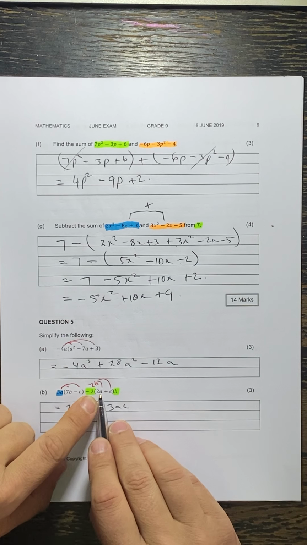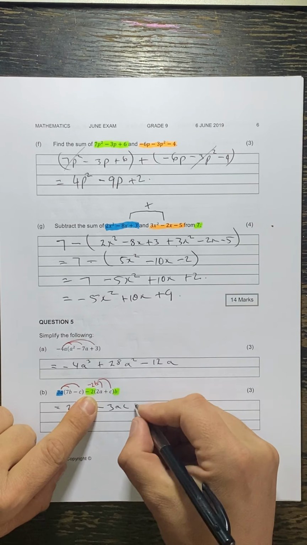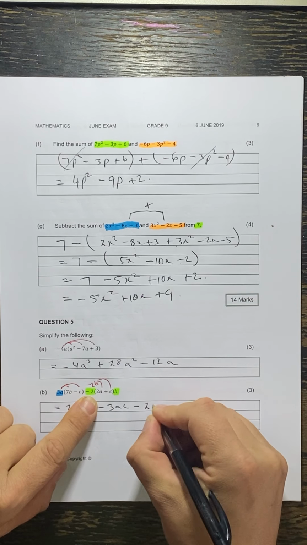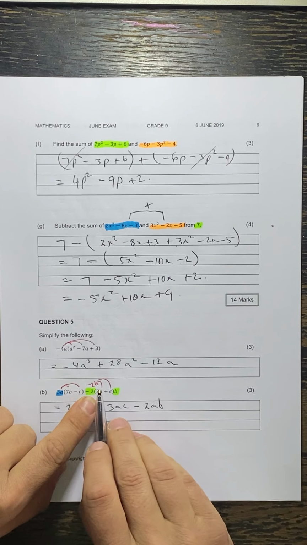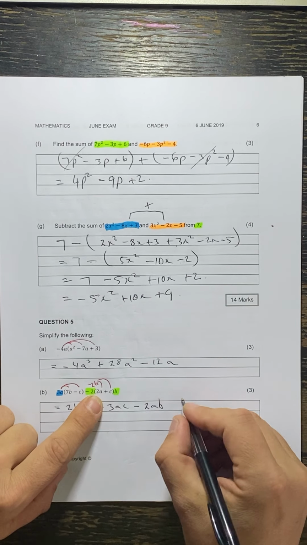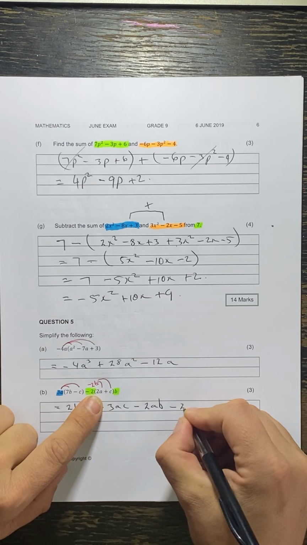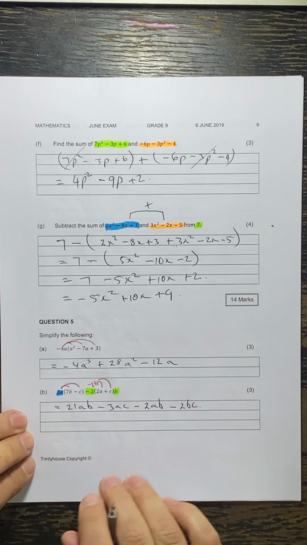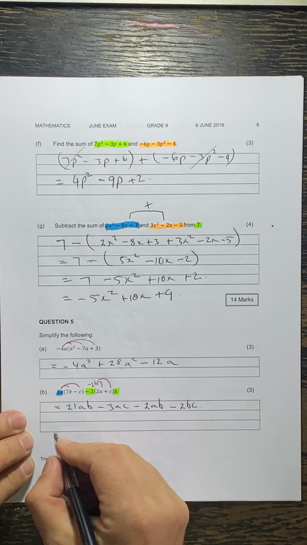So minus 2b times 2a will give us minus 2ab. Then we've got the minus 2b with the c, and that will give us minus 2bc. Now all I do is I just look for like terms.